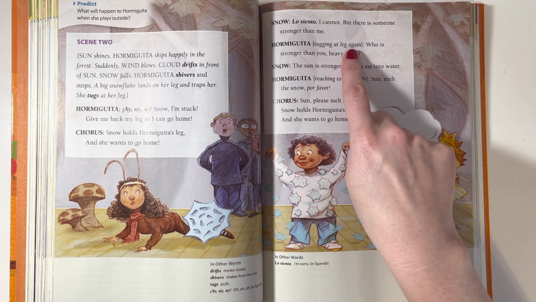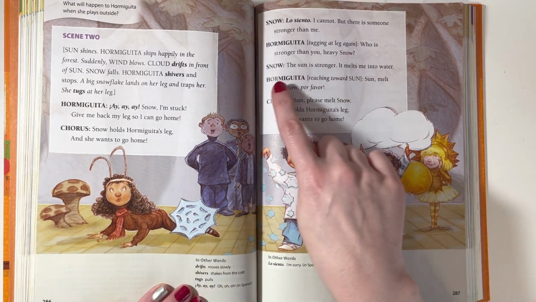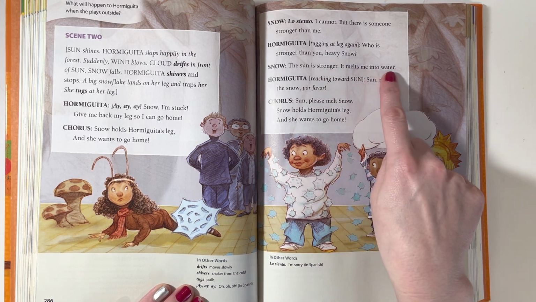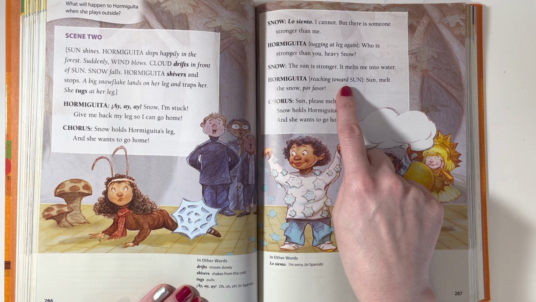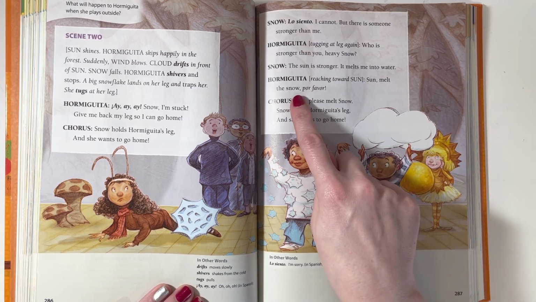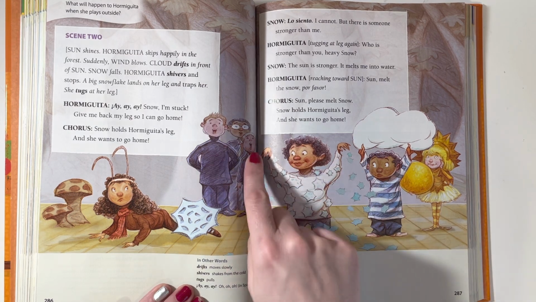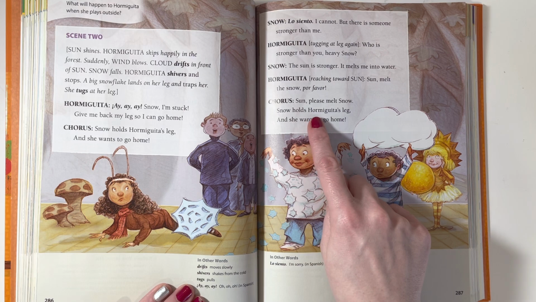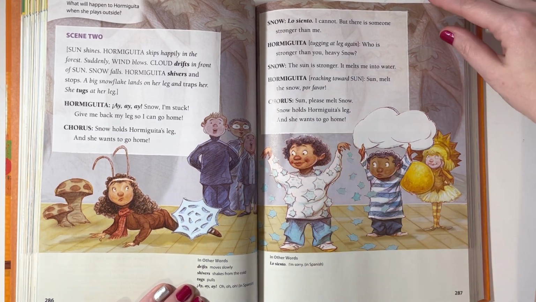Hormiguita tugging at her leg again. "Who is stronger than you, heavy Snow?" Then Snow, "The sun is stronger. It melts me into water." Hormiguita reaching toward the sun. "Sun, melt the snow, por favor." Then the chorus again. Here's the chorus. "Sun, please melt snow." Snow holds Hormiguita's leg and she wants to go home.